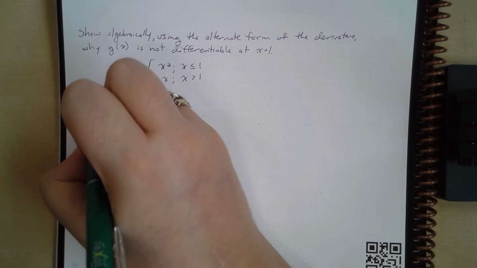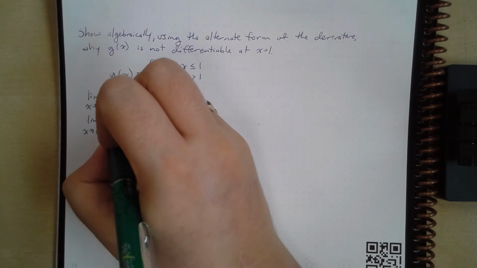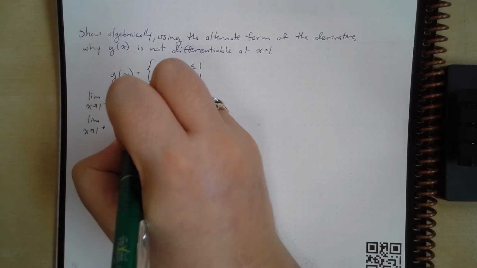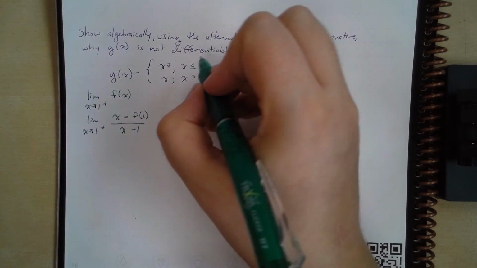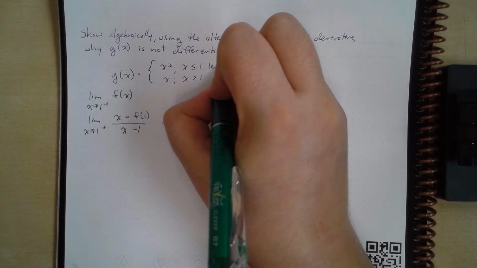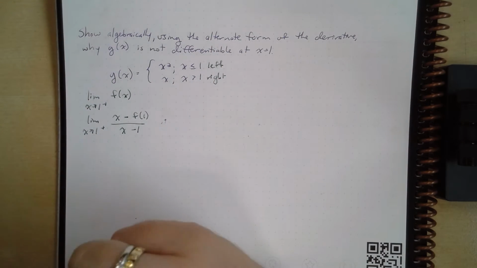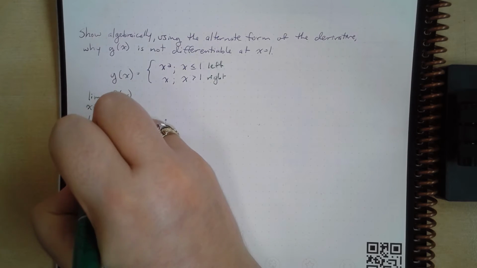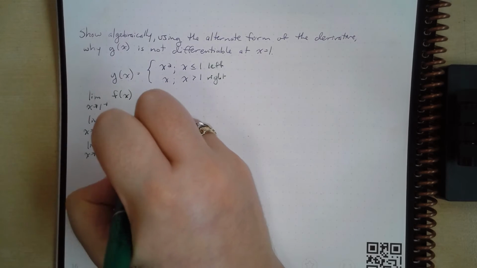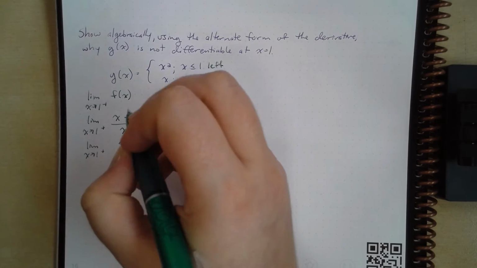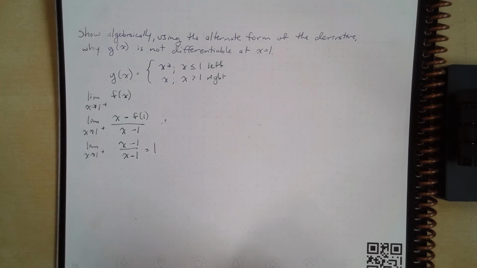So that's going to be our limit as x approaches 1 from the right of f of x minus f of 1 over x minus 1. This is where we're coming from the left. This is where we're coming from the right. I started with the right first. It really doesn't matter what you do. And again, this is the limit as x approaches 1 from the right of x minus 1 over x minus 1, which is all just going to simplify down to 1. Okay, so far so good.